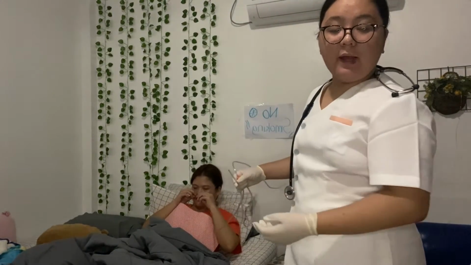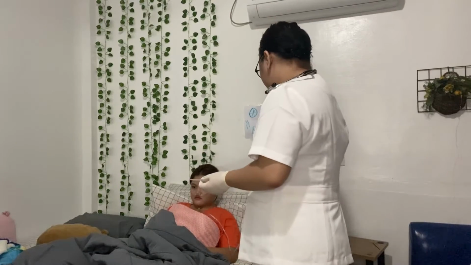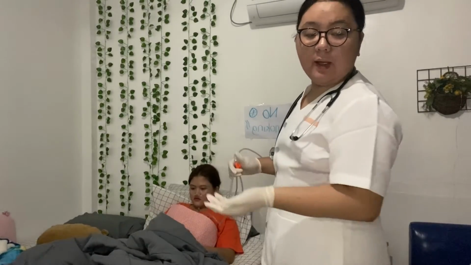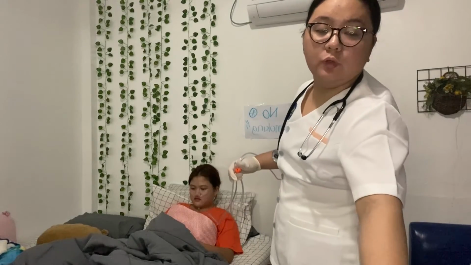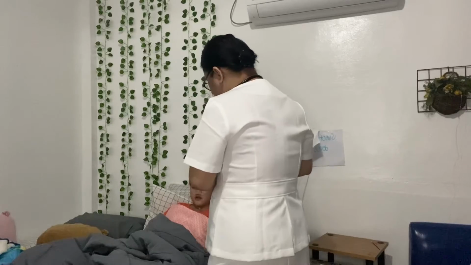And then rinse the catheter and connecting tubing with the NSS until clear with continuous suction. Place the oxygen delivery device, encourage the patient to deep breathe. So, ma'am, nakakahinga po ba kayo ng maayos? Yes po.